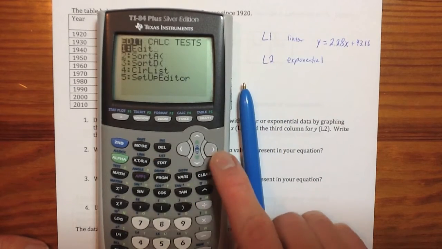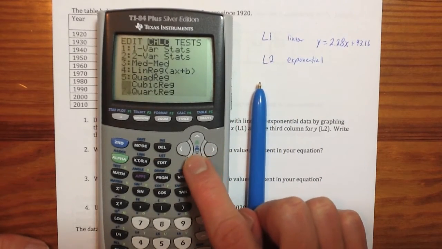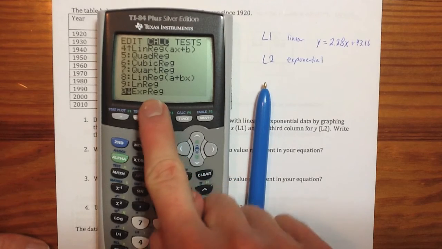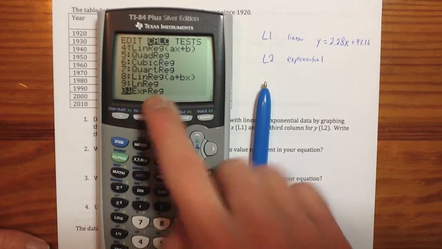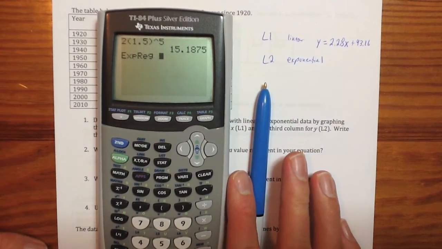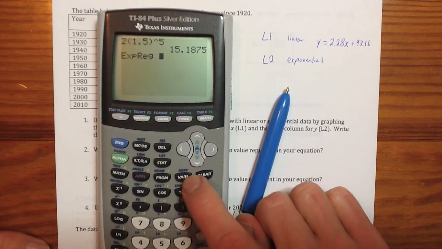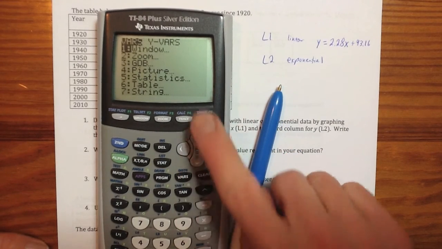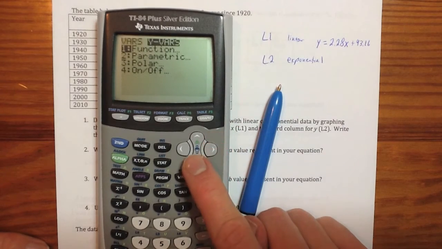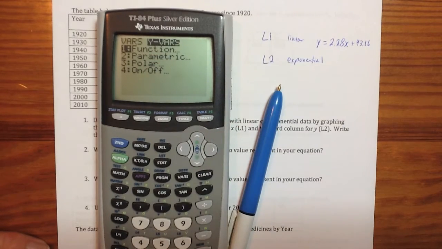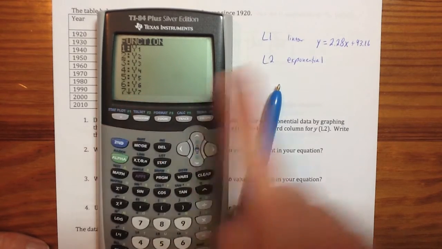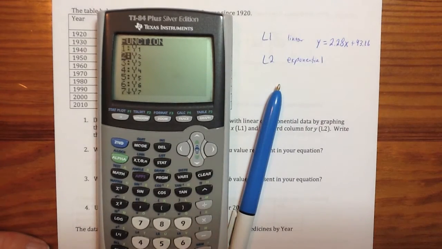So stat, go over to calc. It's number 0. If you want to press 0, you can, but I'm going to scroll down to it. Exponential. Press enter. Go to vars. We're going to save it under yvars, and it's a function. Now don't put it under y1. y1 is the linear one. We're going to put it under y2. Takes it a minute.